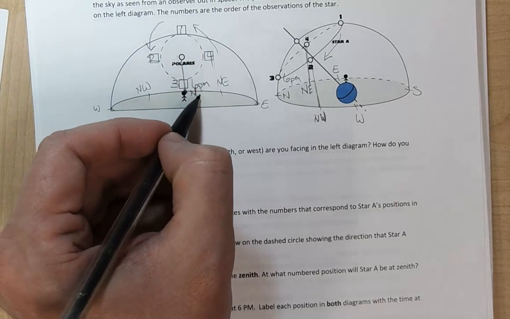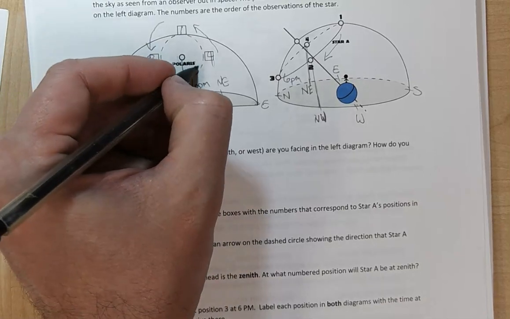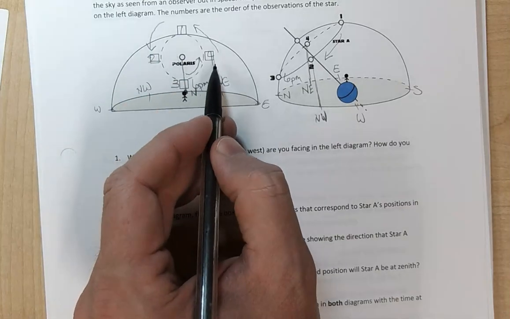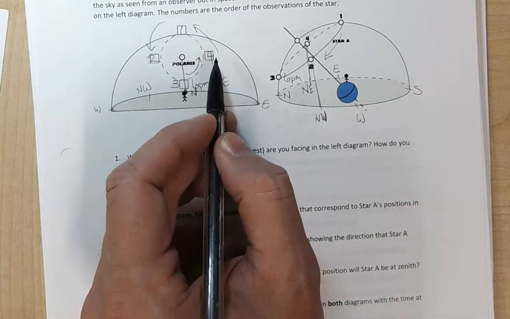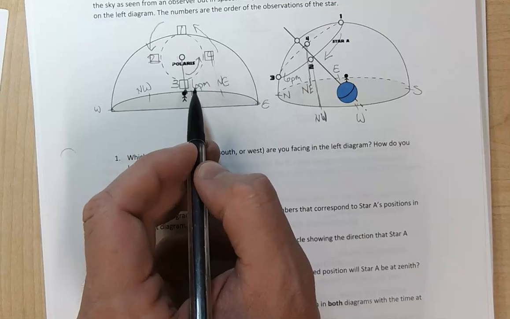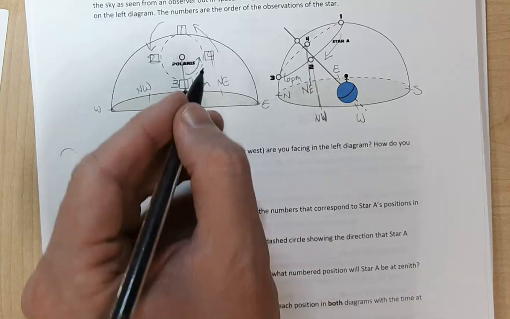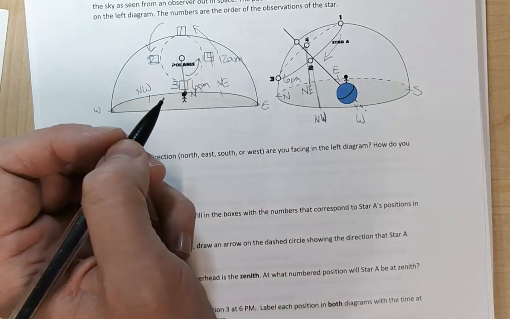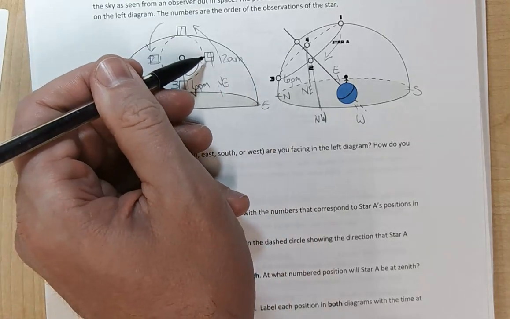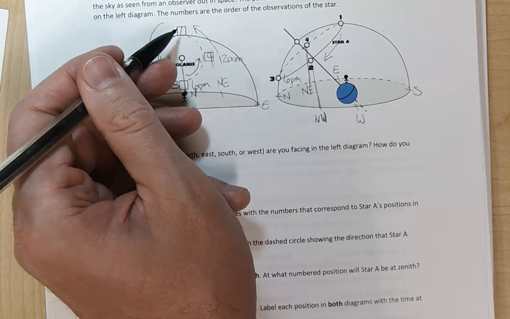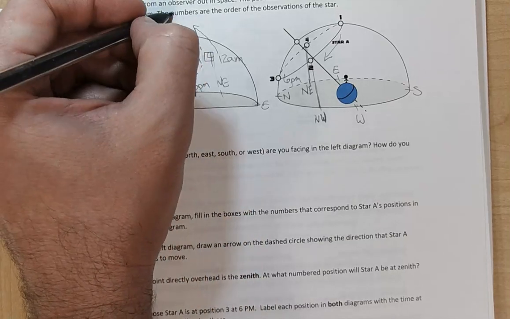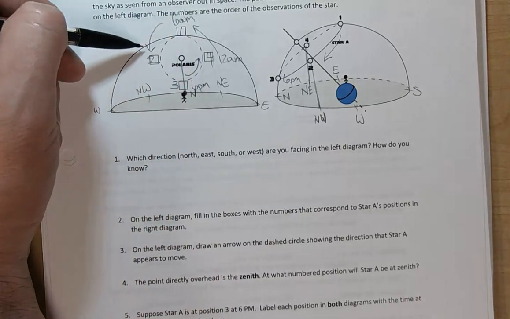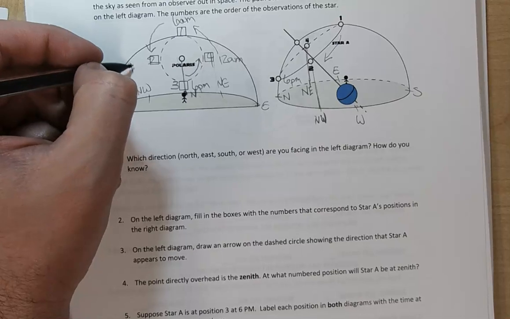So if we start here at 6 p.m., all of these stars go counterclockwise. So it's going to go from position 3 to position 4. What time does it reach position 4? 6 hours later. All right, what's 6 hours after 6 p.m.? 6 hours after 6 p.m. is midnight. And then it's going to take another 6 hours to reach position 1. So then it reaches position 1 at 6 a.m. And then 6 hours later, it reaches position 2 at noon.